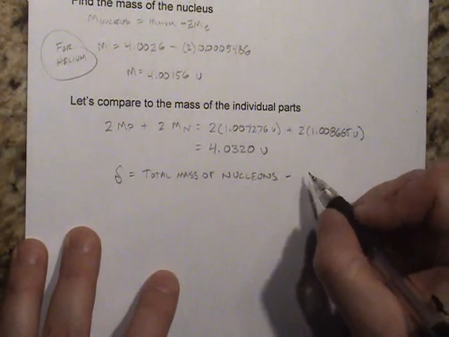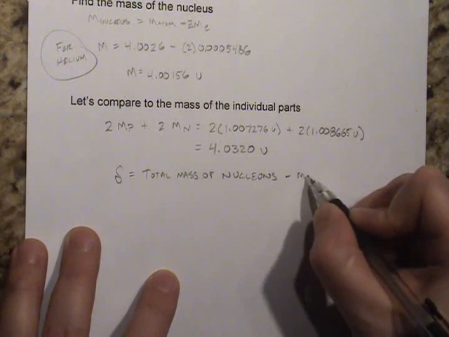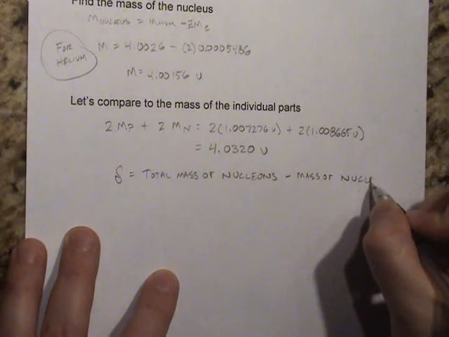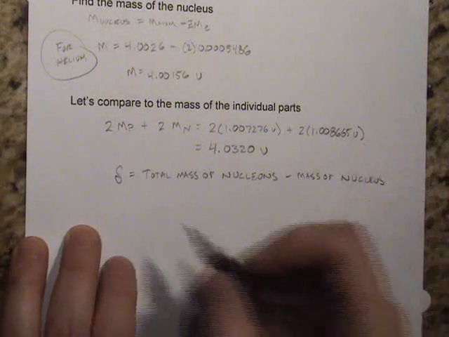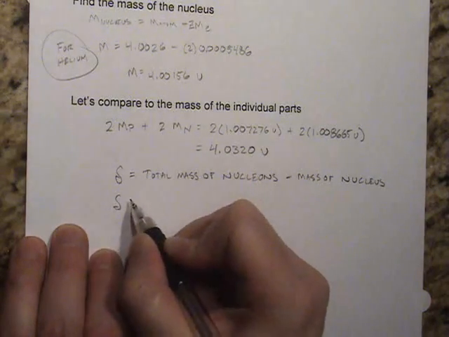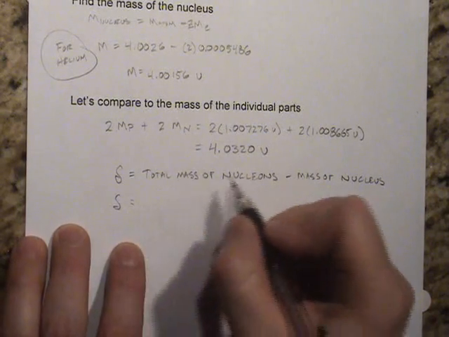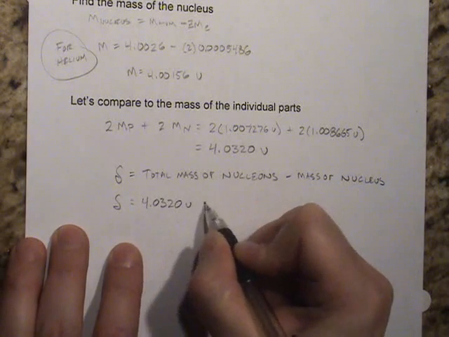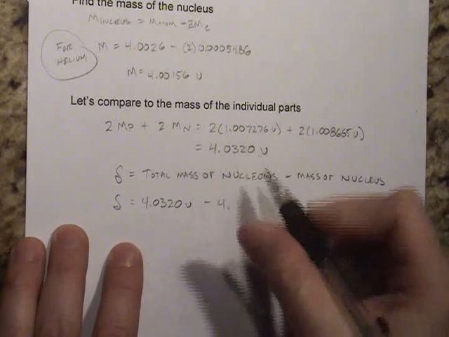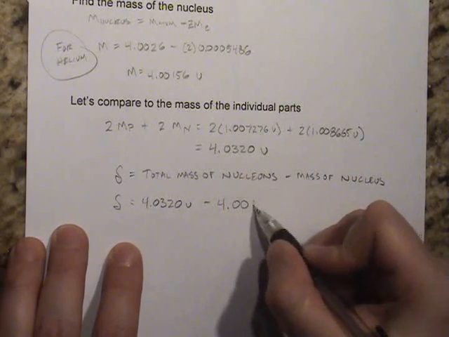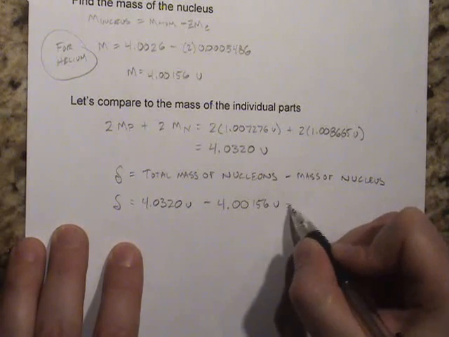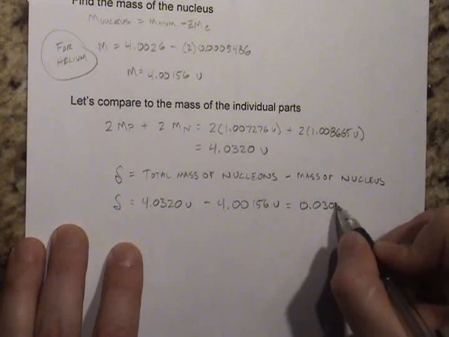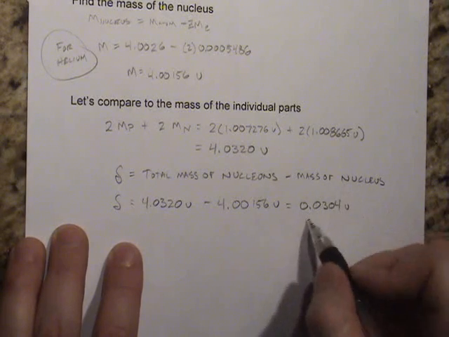We take their total mass and we subtract from it the mass of the nucleus. So in this case, the total mass of the nucleons was 4.0320 U's, and we subtract from that 4.00156 U's, and this gives us a total mass defect of 0.0304 U's.